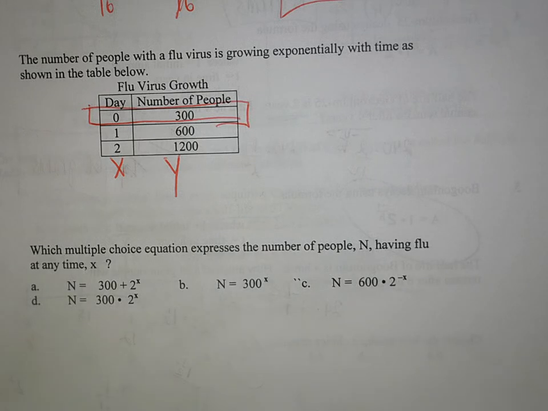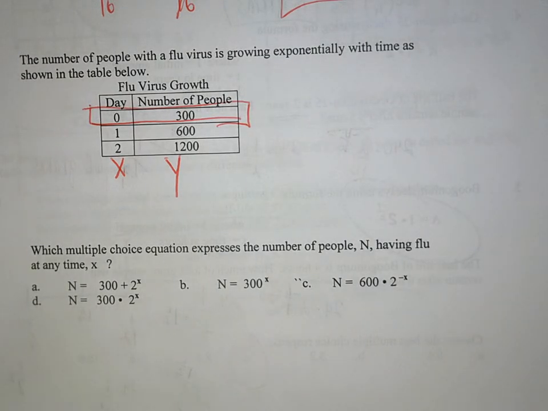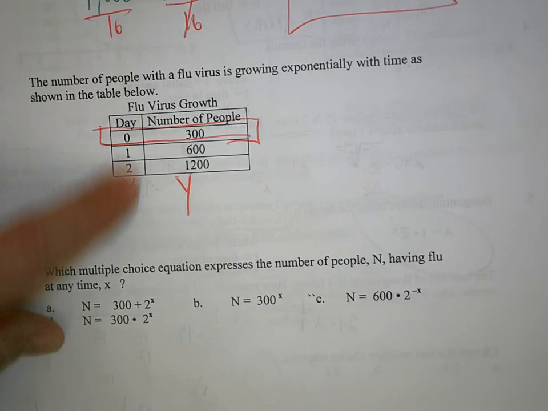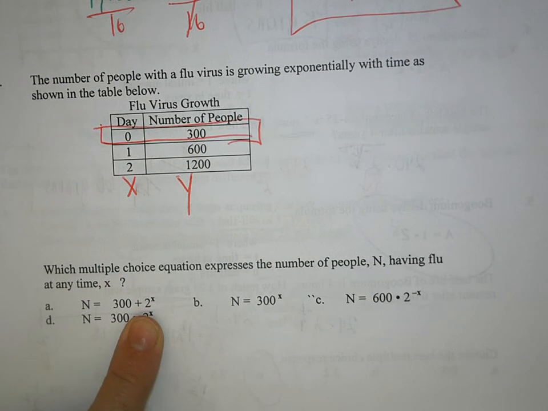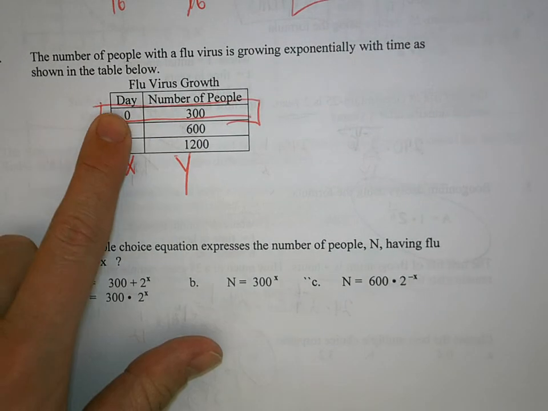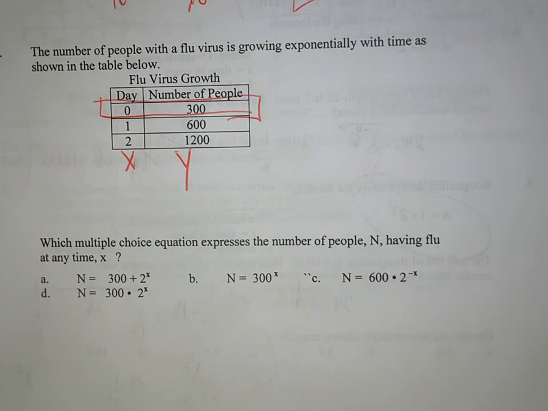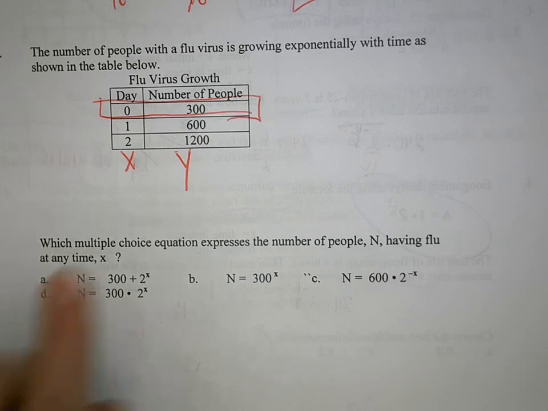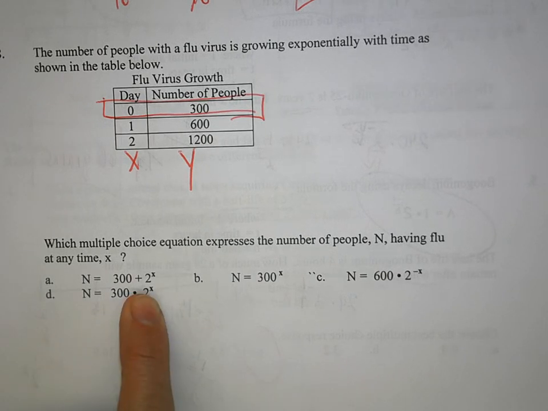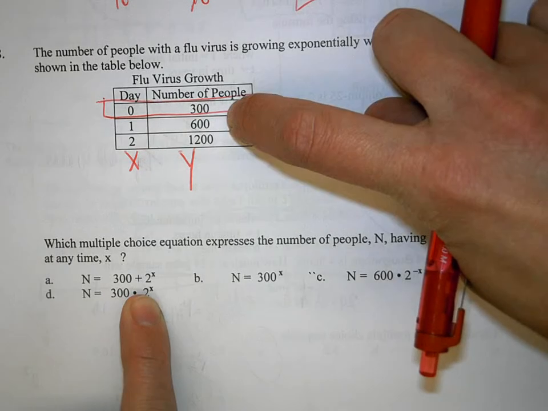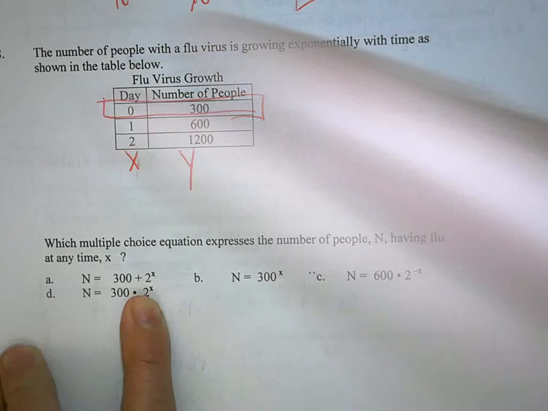If you're looking at these down here, you're plugging in the days, the time. So you're trying to see which one, if you plug in 0, is going to give you an answer of 300. If I plug in for A, 2 to the 0 power, what does it make? 1. But 300 plus 1 is 301, and they're saying the answer is 300. So is A going to work? Nope.